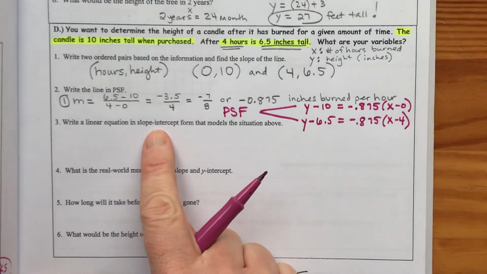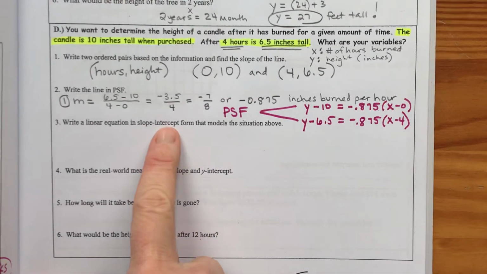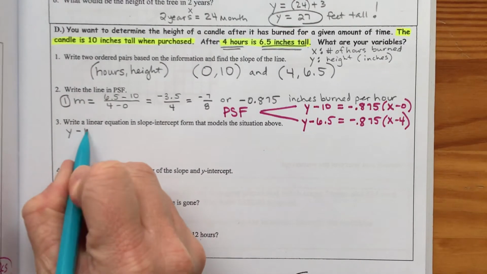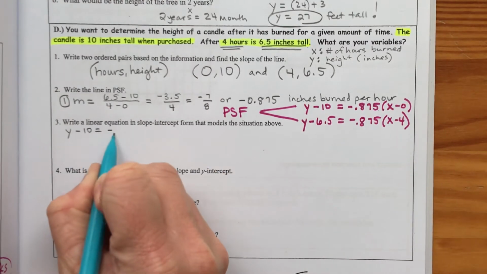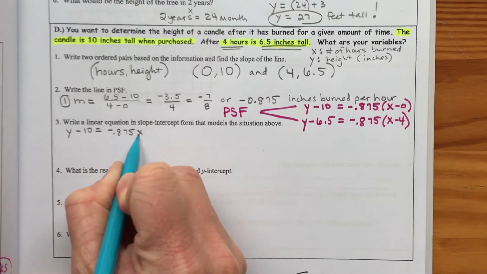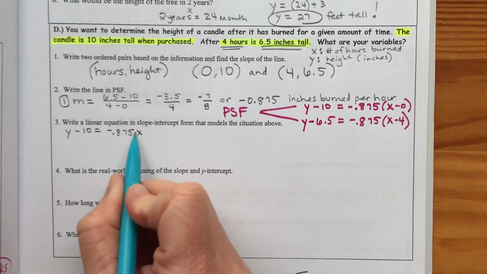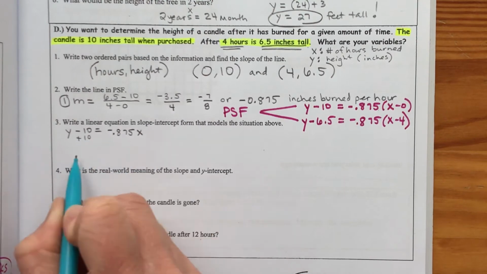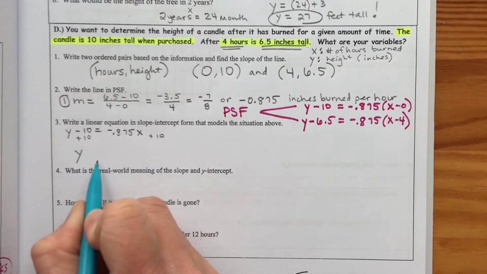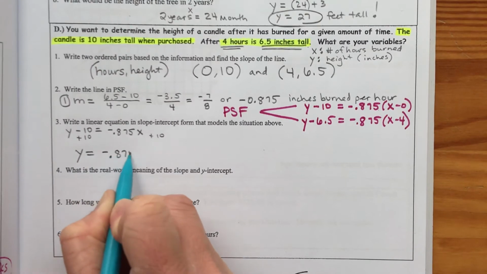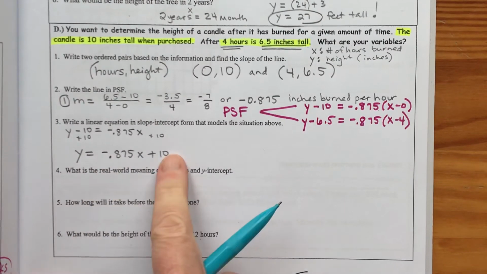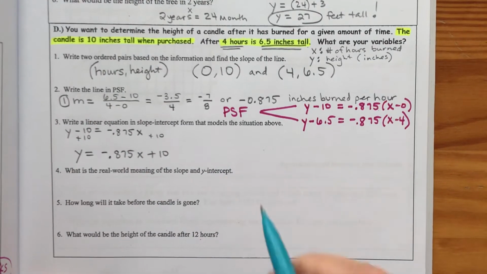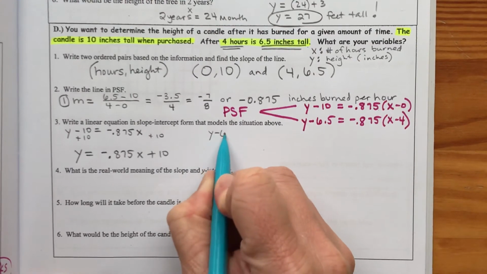Now I'm going to transform those functions into slope-intercept form, and I'll show you that you get the same answer for both. So y minus 10, I'm just going to copy this down over here, equals negative 0.875x. Now if this is x minus 0, I don't need to multiply that and say plus 0. It's unnecessary. Then just add 10 over to this side. So negative 0.875x plus 10 would be my slope-intercept form from that function.